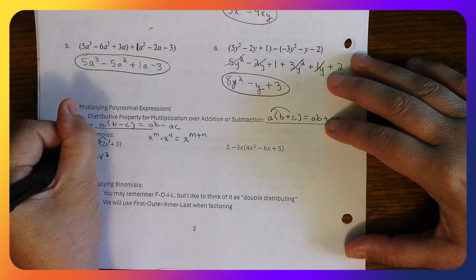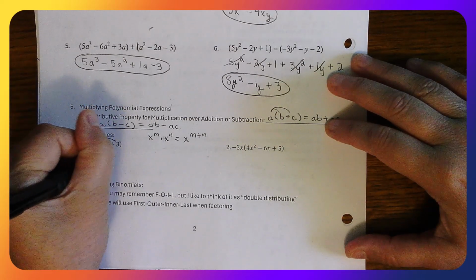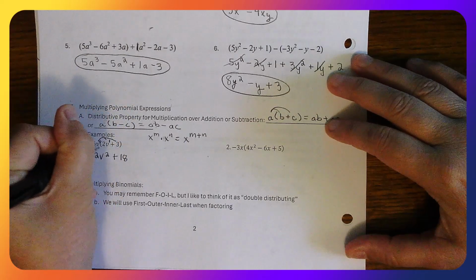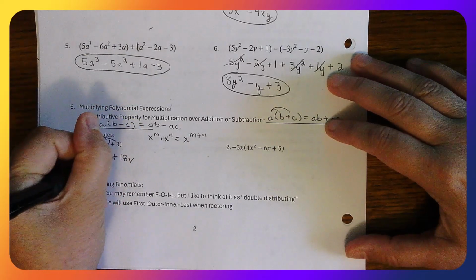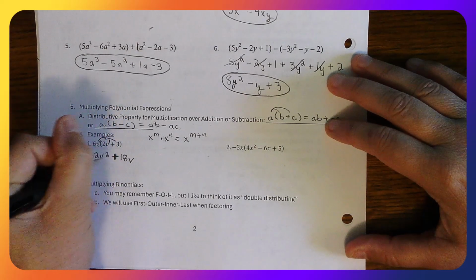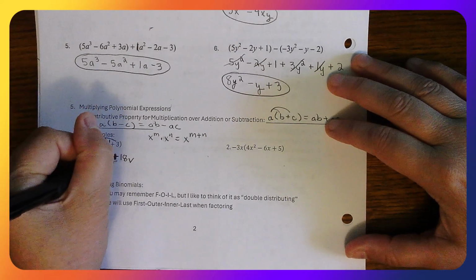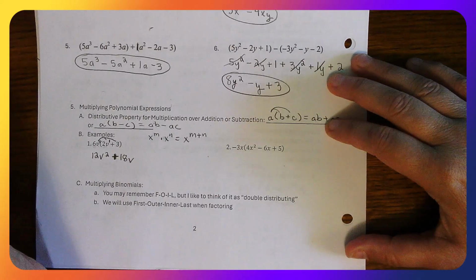And then when you distribute this 6v to the 3, that's 6 times 3, that's 18v, because there's no v there multiplied. And anytime you write a term, remember there's got to be a plus or a minus in between, except for the first one. So that's why I would put that plus there. 6v times 3 is positive 18v.